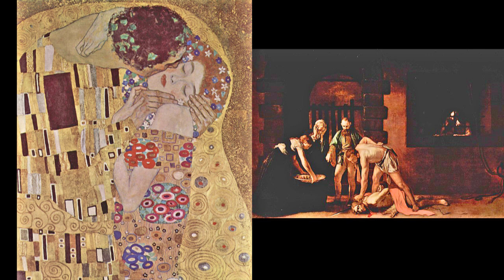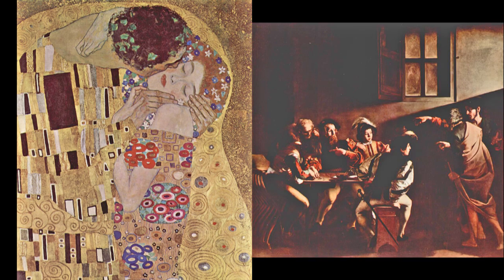The woman in the Caravaggio painting that's holding the silver plate has her head down at a sort of similar angle as the man in the kiss. Black rectangles can be seen in the background in the Caravaggio, sort of like the black rectangles in the man's garb in the kiss. And now looking at possibly Caravaggio's most famous painting, The Calling of St.